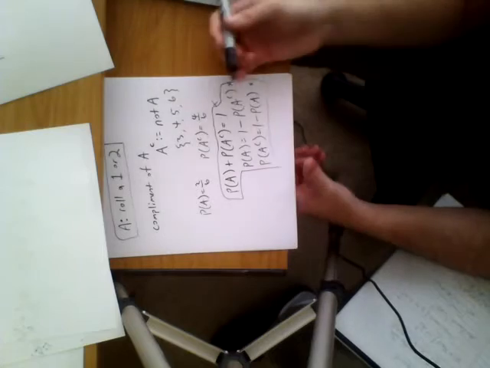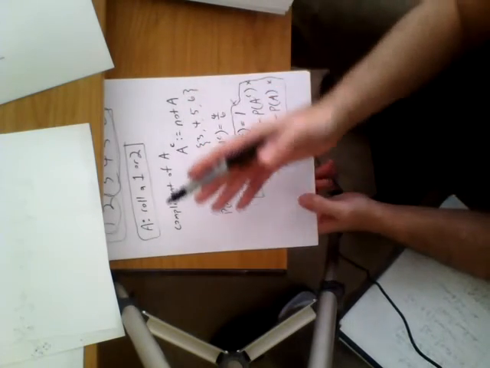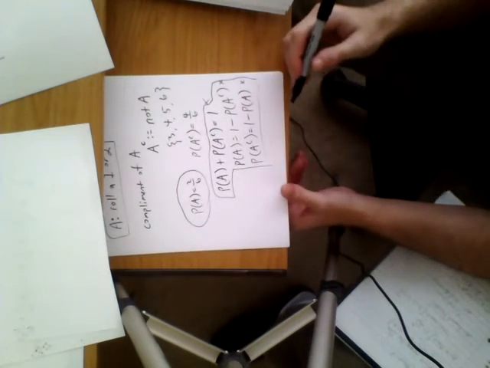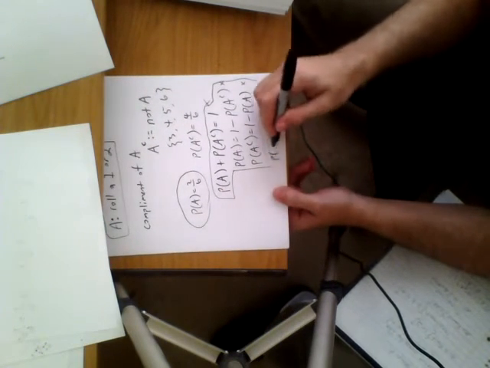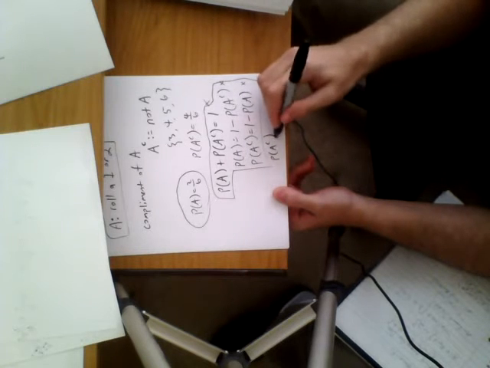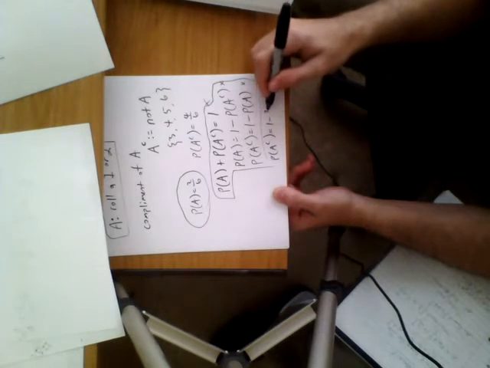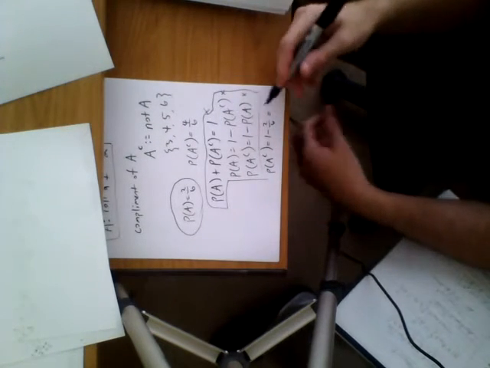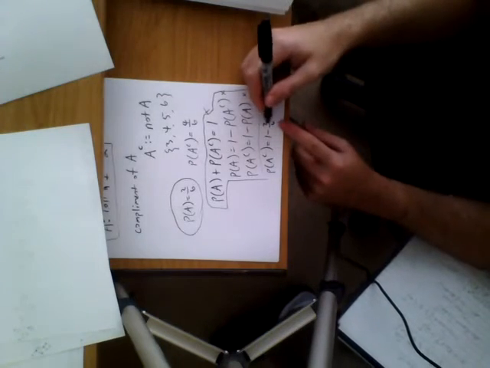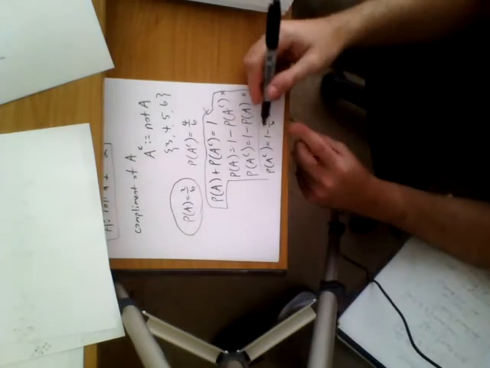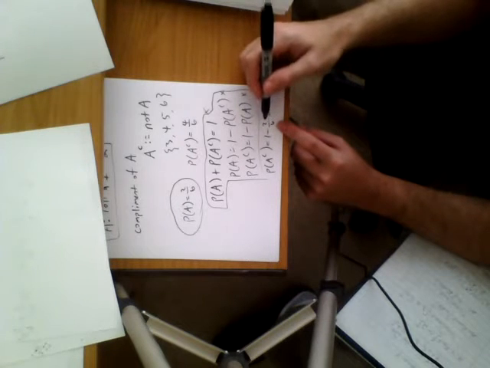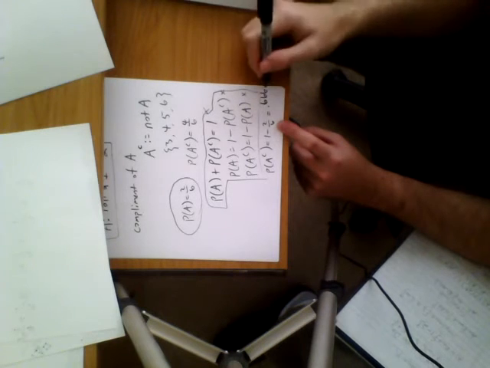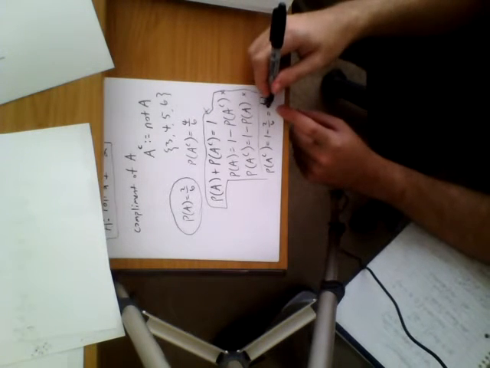So you could use this if I say the complement of A, where A is rolling a 1 or 2, and we found that to be the probability of 2 over 6. You could use one of these formulas to find the probability of not rolling a 1 or a 2, which is 1 minus 2 over 6, which gives us 4 out of 6. And if you're not good with fractions, you can just convert these to decimals. So this would be 1 minus 0.3333, which would give you 0.6666.